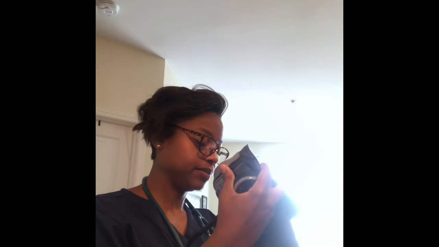So first off, I would take my blood pressure cuff and I would measure to make sure that it fit the patient's arm, making sure that it was half the diameter of their bicep. And then I would put it on comfortably, making sure that I line up the arrow with their left arm, their left brachial artery.